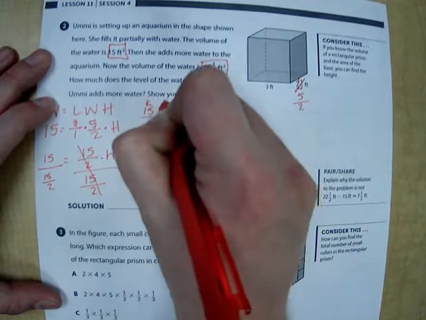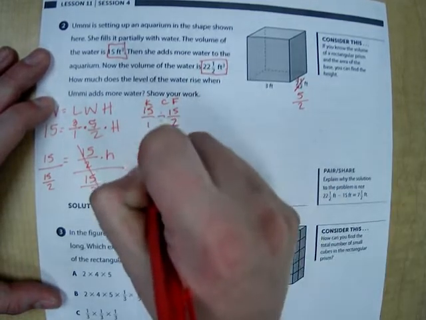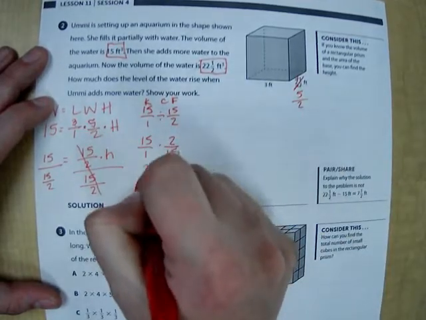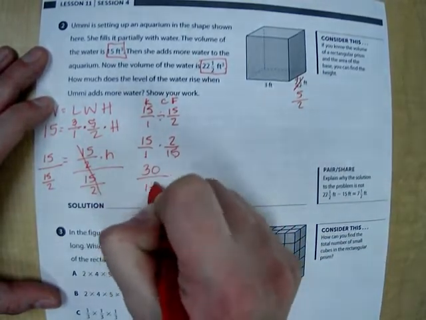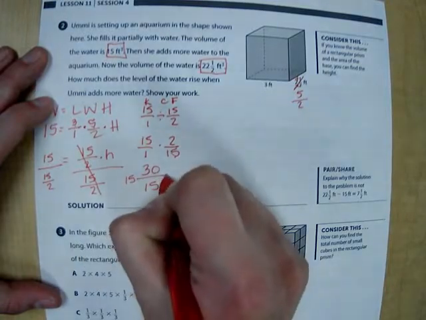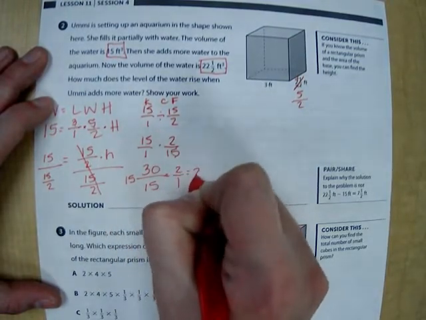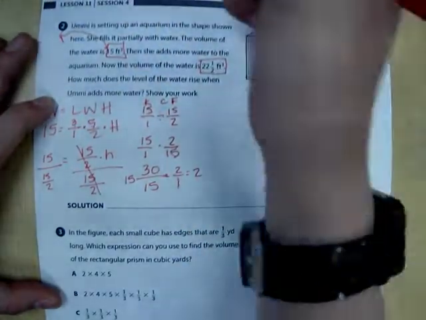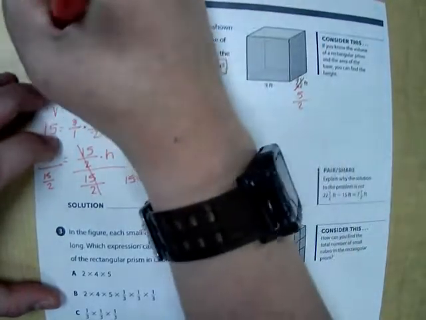So I'm going to keep, change, flip. 15 times 2 is 30. 1 times 15 is 15. Can simplify by 15. You get 2/1, which equals 2. So I know the height for 15 cubic feet of volume would be 2 feet.